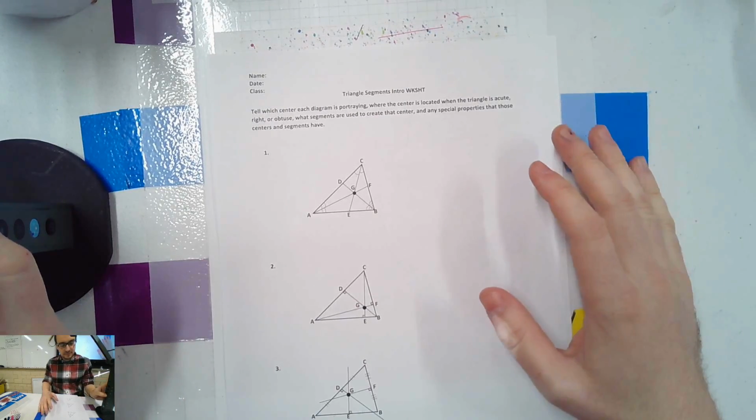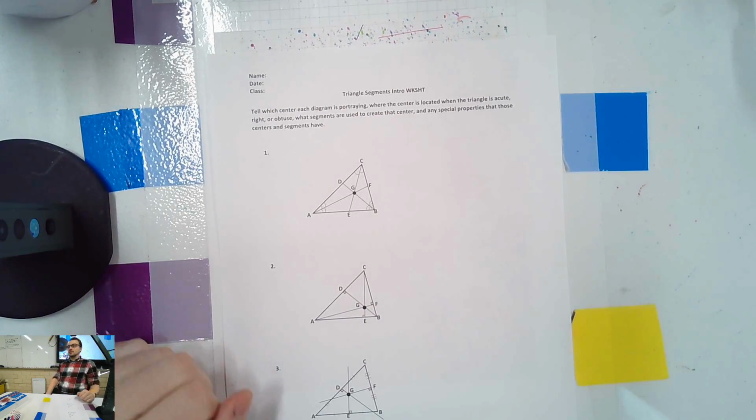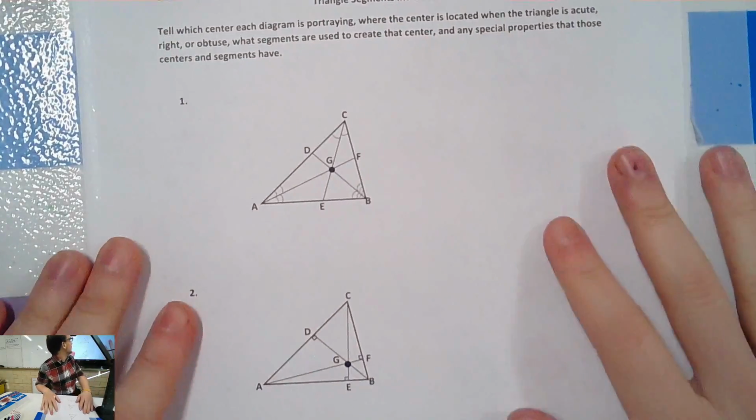All right. Tell which center each diagram is portraying. Where the center is located when the triangle is acute, right, or obtuse, what segments are used to create the center, and any special properties that those segments and centers have. Okay. We don't know all that stuff yet.